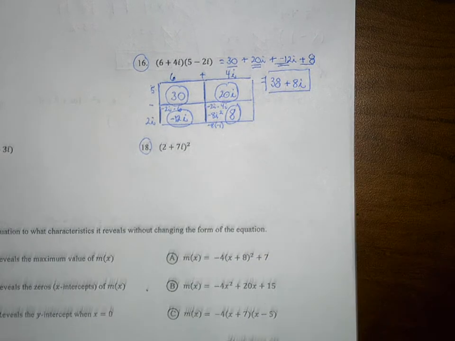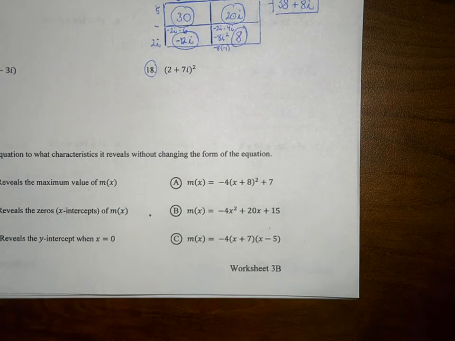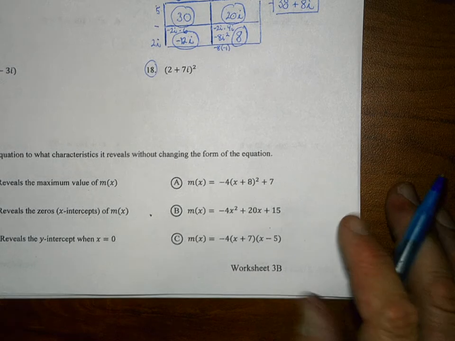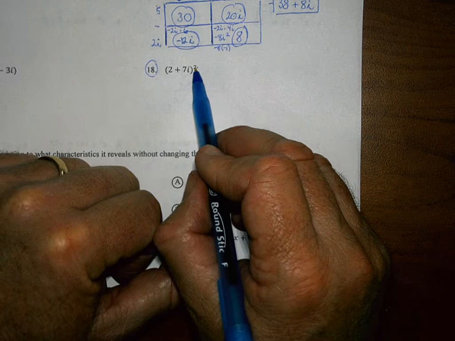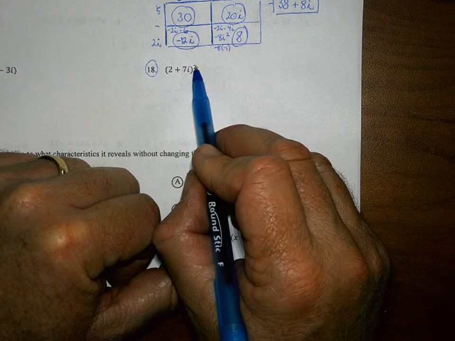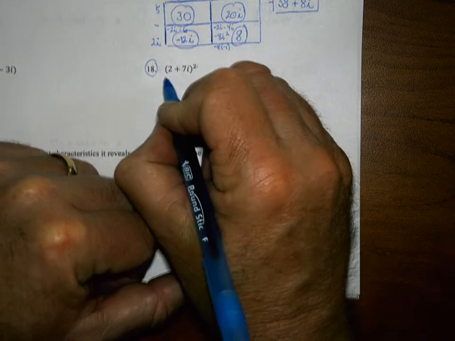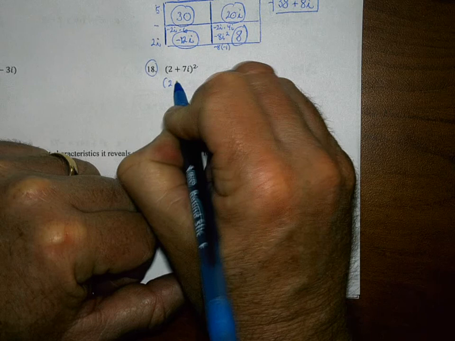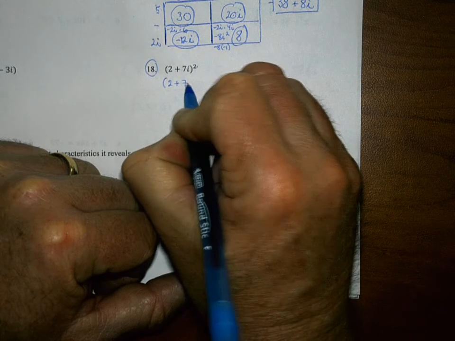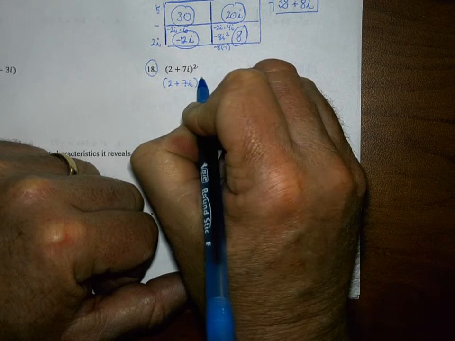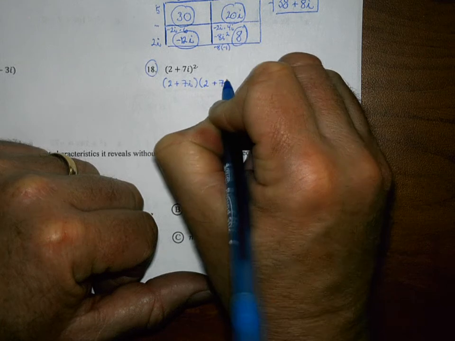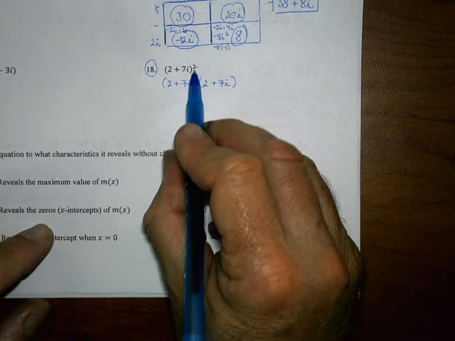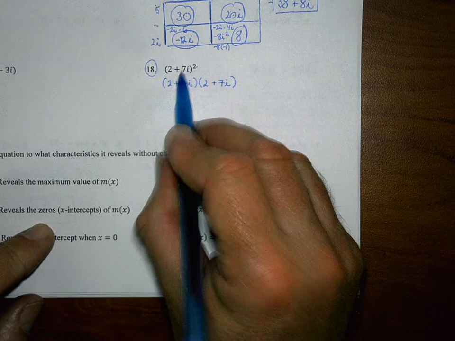Okay, moving on to number 18, I have the quantity 2 plus 7i to the second power, so we have an exponent. So remember that exponent of 2 is saying take whatever is below it and multiply it by itself 2 times. So this problem translates to 2 plus 7i times itself, 2 plus 7i. And it's very important that you know that's what that second power means there.